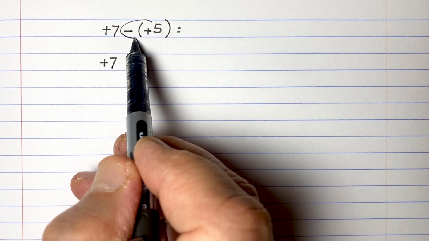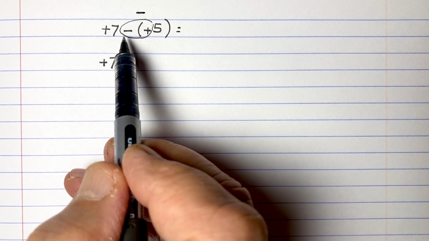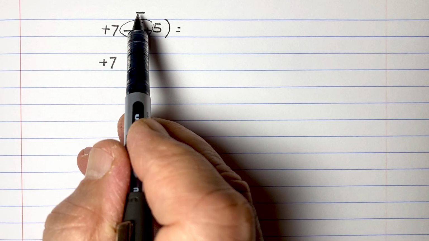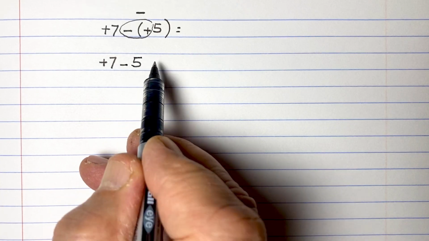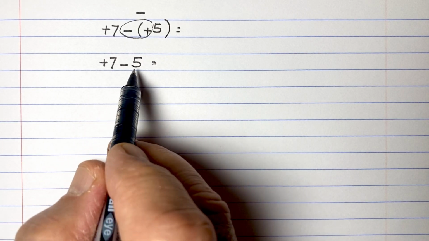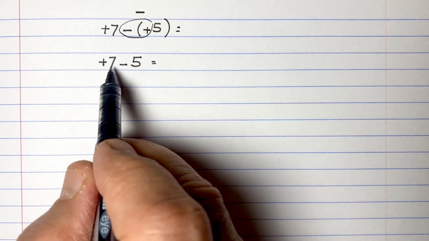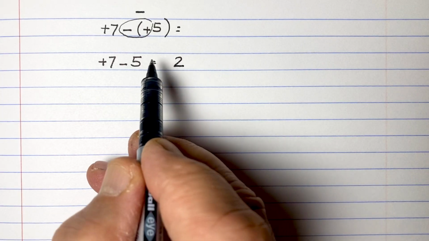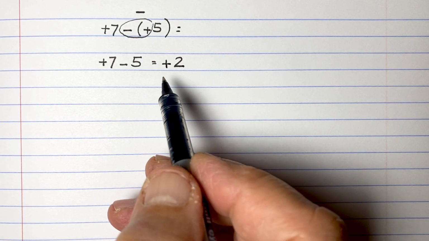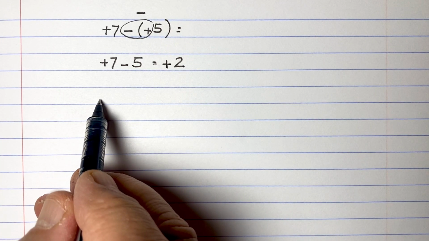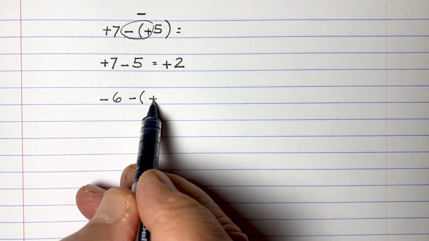Here we have double signs. Multiplication of negative and positive, by the table which I've given you earlier, is negative, so that's negative 5. So that becomes the question. I'm not multiplying, I'm not dividing. Positive 7 and negative 5, the signs are different. You find the difference. The bigger digit is 7, so the answer will have the sign of the bigger digit. So that's positive 2.